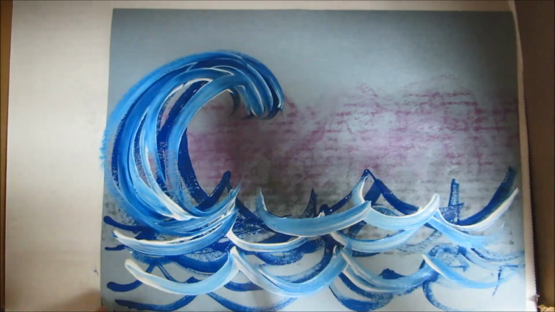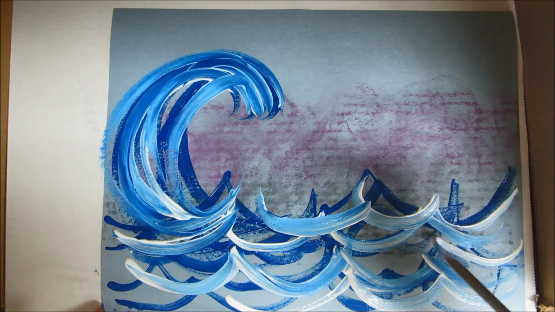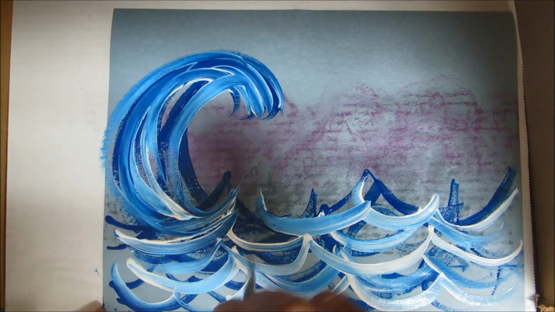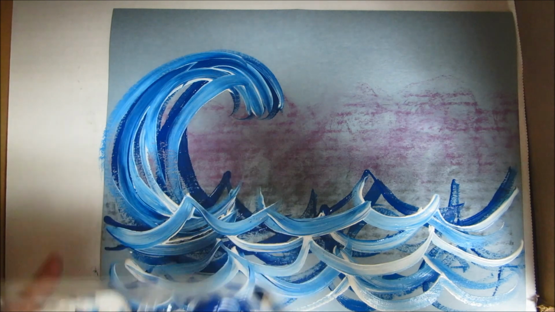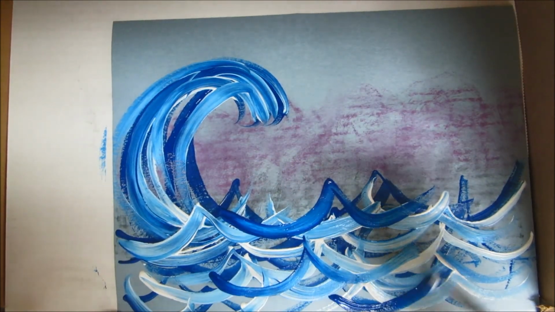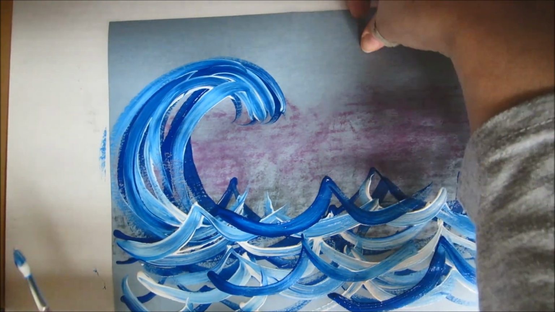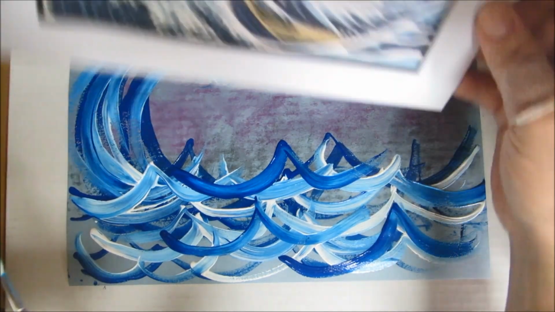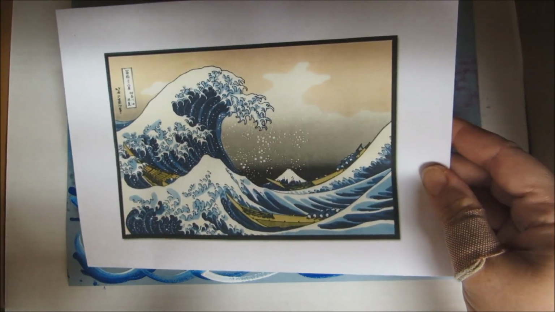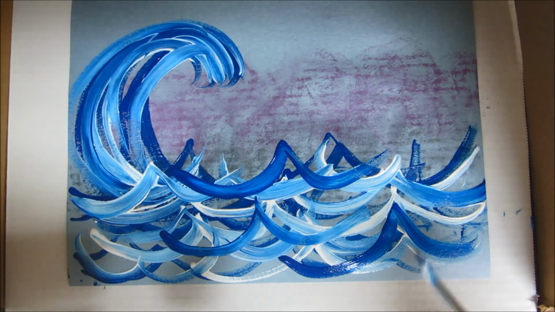You can even come up through your wave here. Streaking it across. I'm going to go in and add some more blue on top of that. Keep layering your waves. Look at how active that ocean looks. It's giving that illusion that those waves are moving a lot, just like in Hokusai's painting. All that movement that he shows in his work, we're adding that movement into our waves.